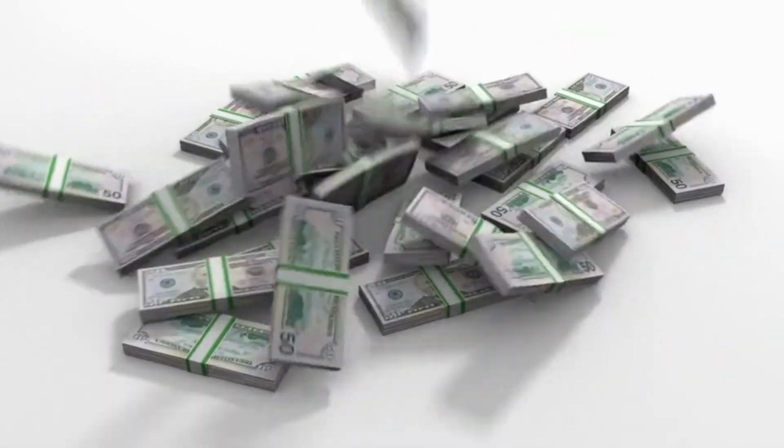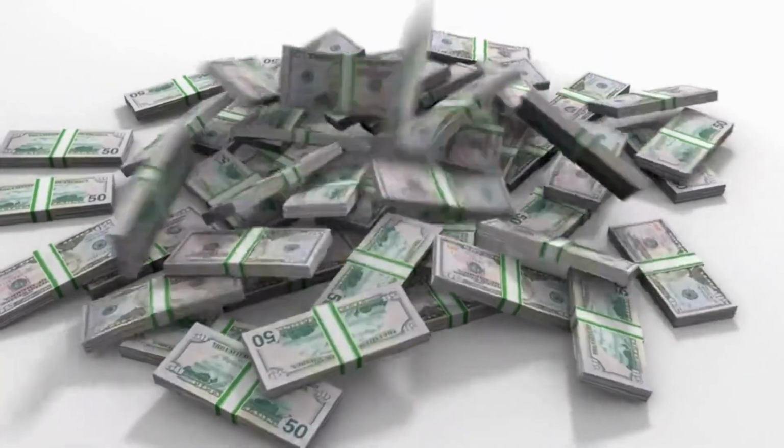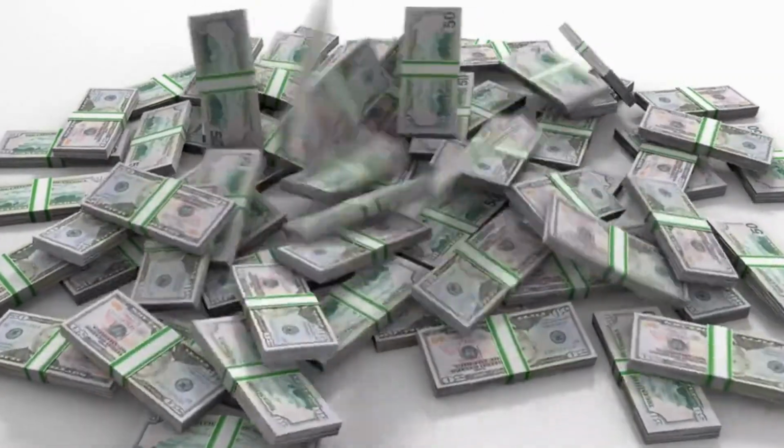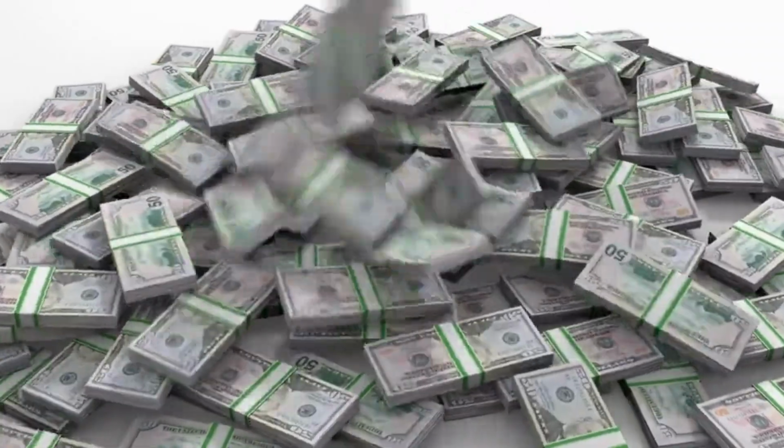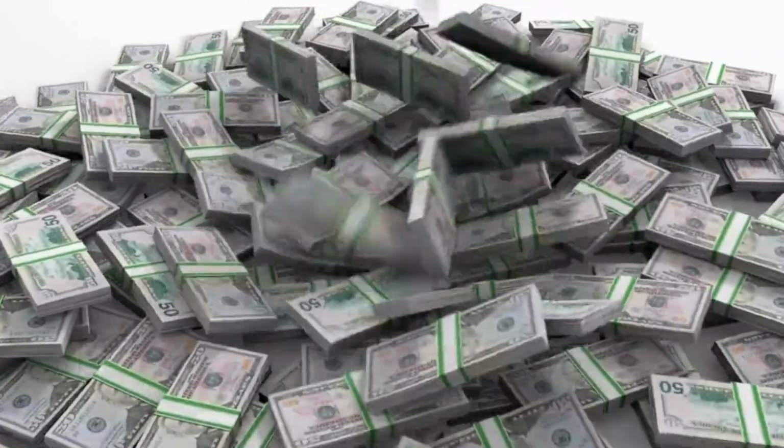Step 7. Use affirmations. Craft positive and empowering affirmations related to money. Repeat them daily to reinforce a positive money mindset.